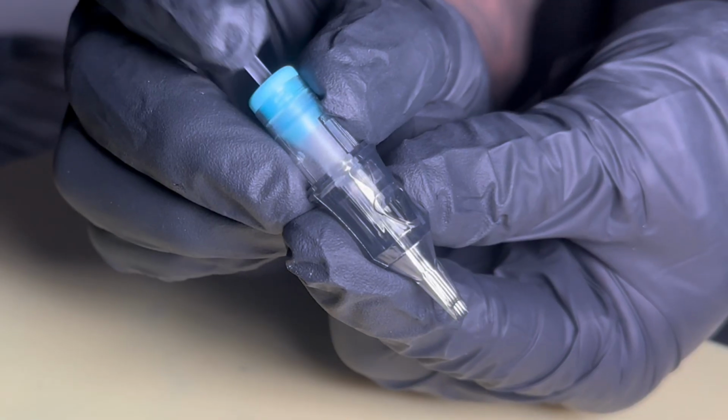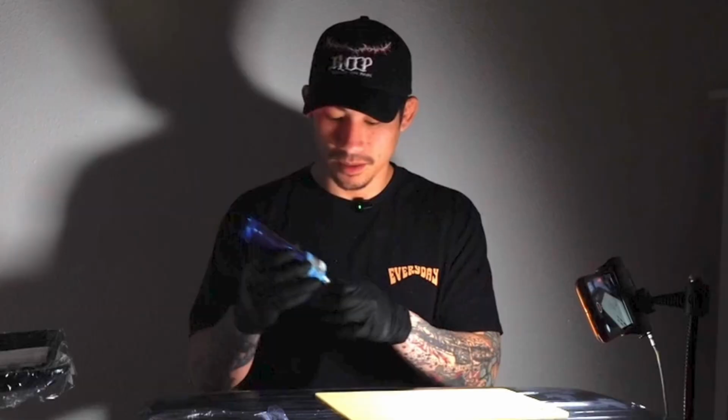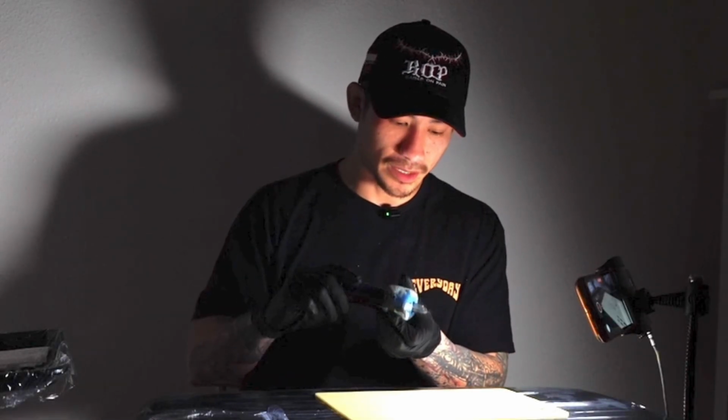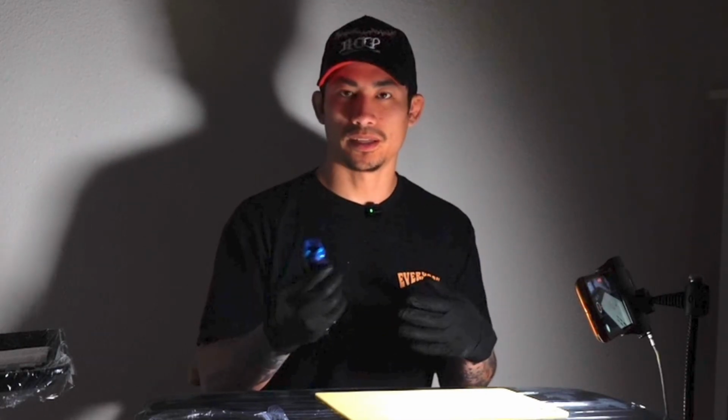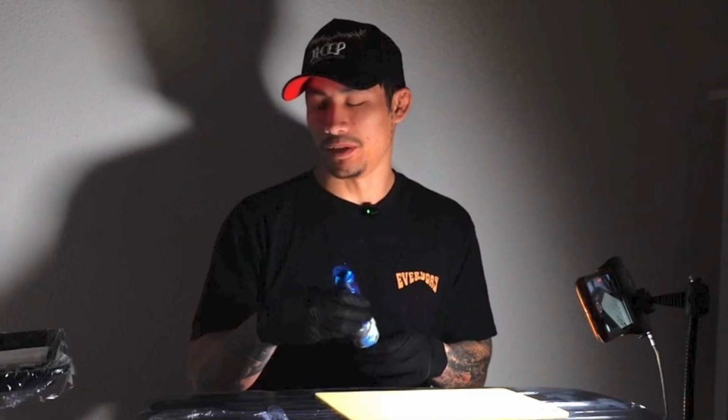I wanted to go over the different shading techniques that I use. We're going to be using a 7 curve mag to display these techniques for you here. These are the 4 different techniques that I use when I'm shading using a mag. There are other techniques you might use with round shaders or even liners, but these are the 4 that I use when I use a mag.